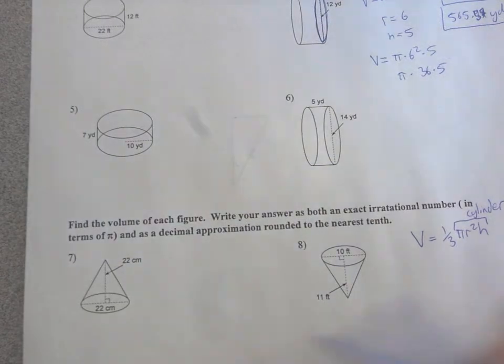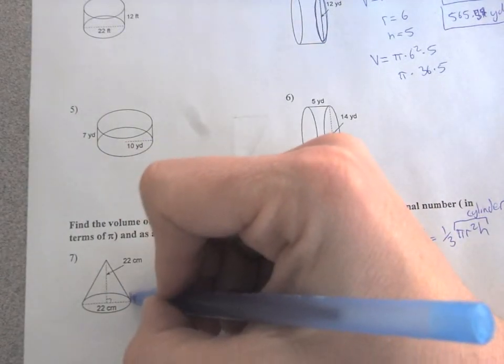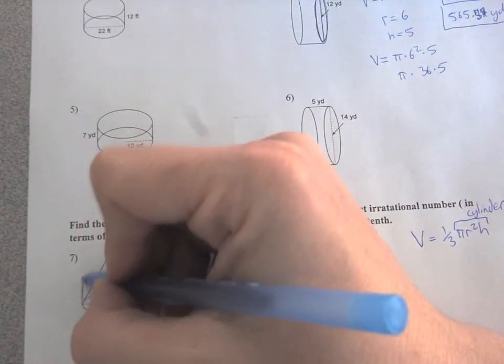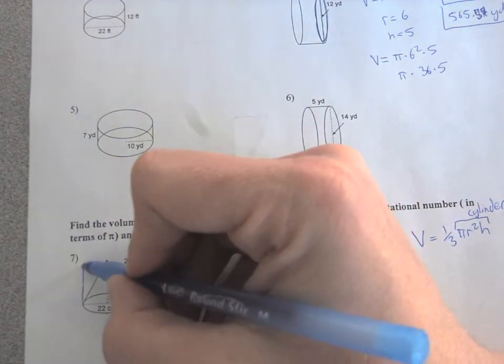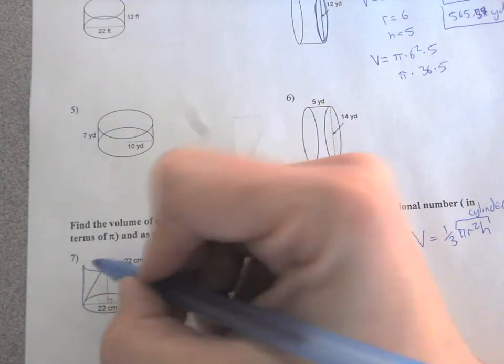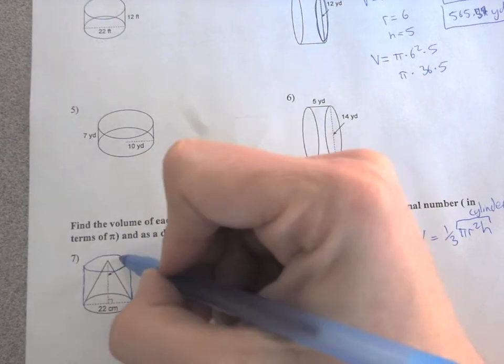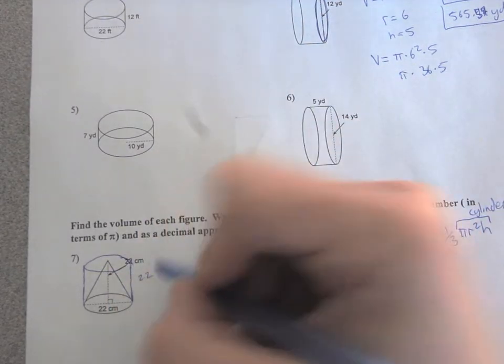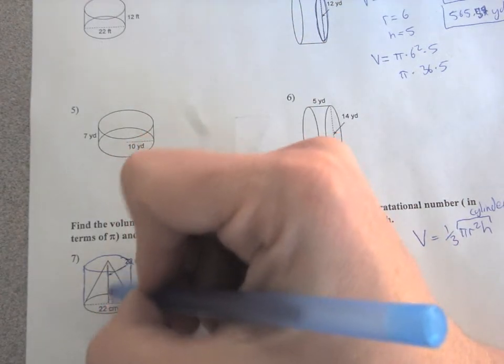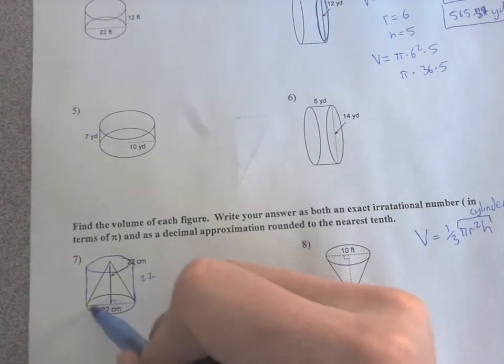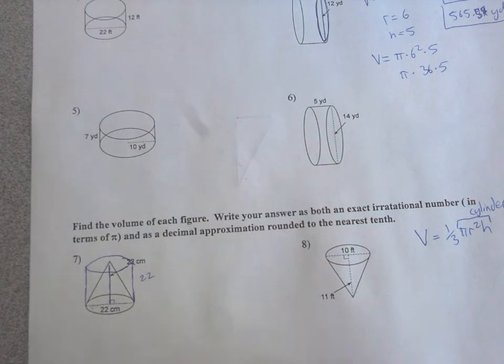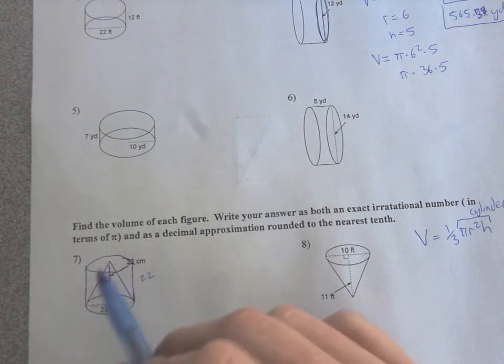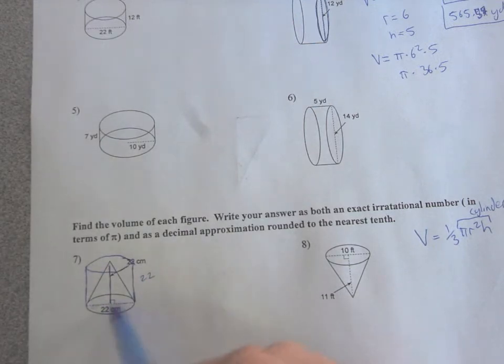So if I were to continue this, let's complete this cylinder. Let's say this cone is sitting inside of a cylinder, right? And this is the top, like that. The height of this cylinder is still 22 centimeters, the same as the height of the cone, okay? And the base is, we'd have to find the radius here, which would be 11, and then square it. So the volume of this cone is 1/3 of the volume of the cylinder that has the same base and the same height. So that's not too hard, okay?